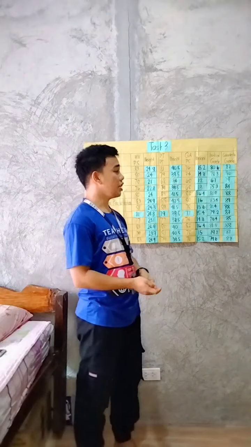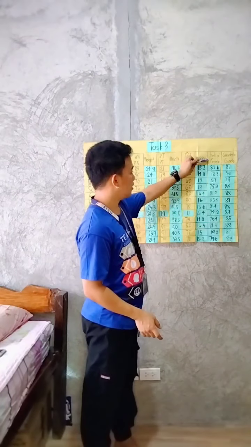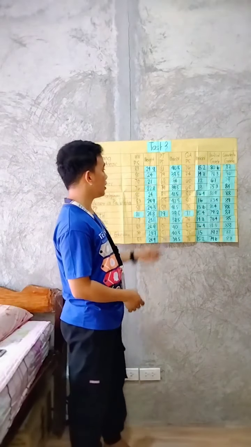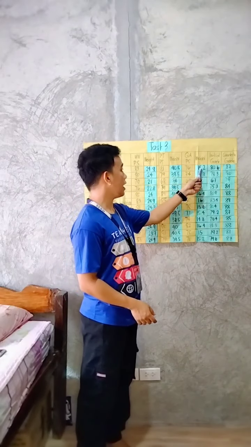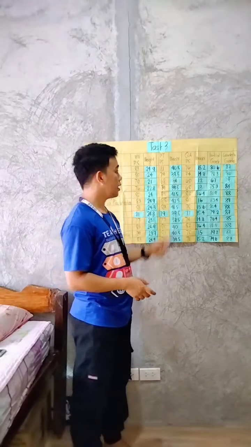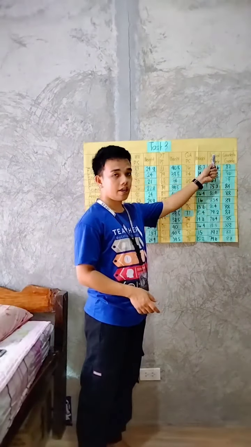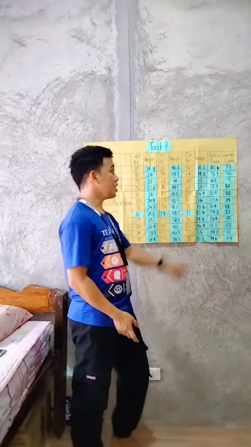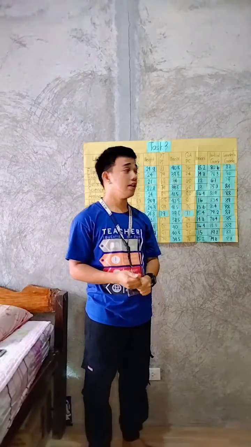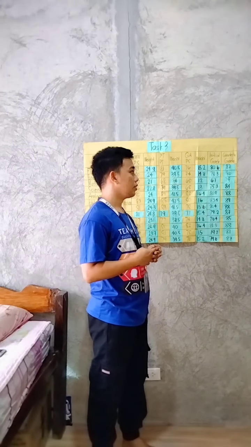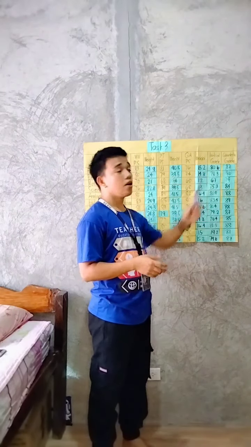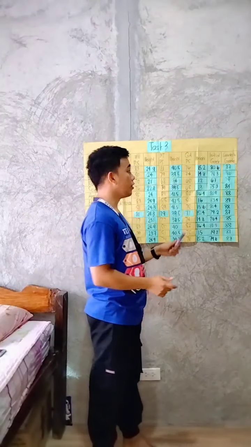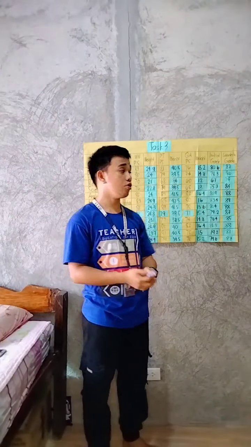So, for the initial grade, all we need to do is add these 3 weighted scores. The initial grade will then be transmuted.